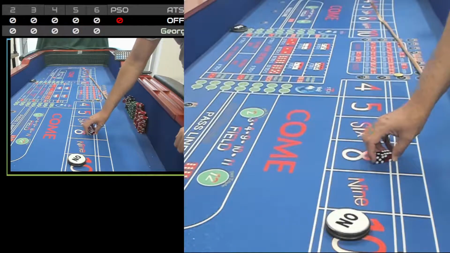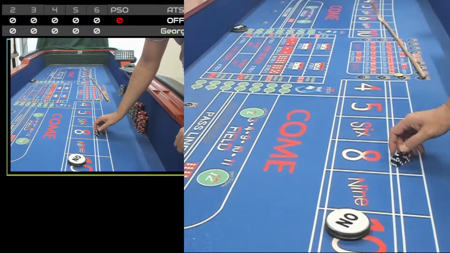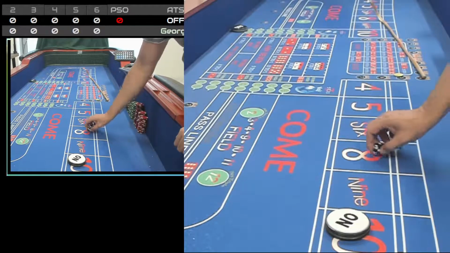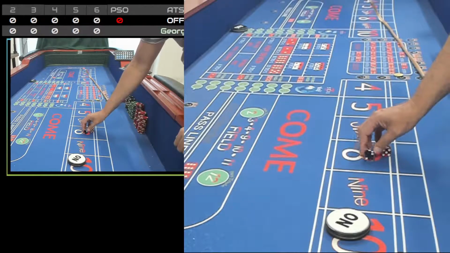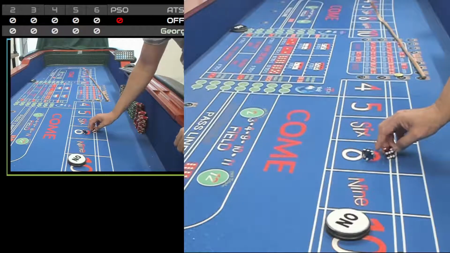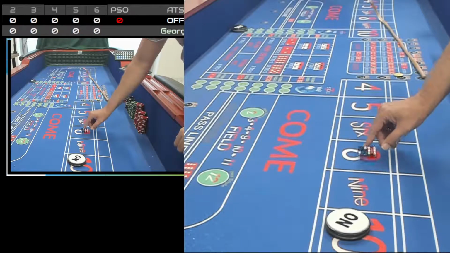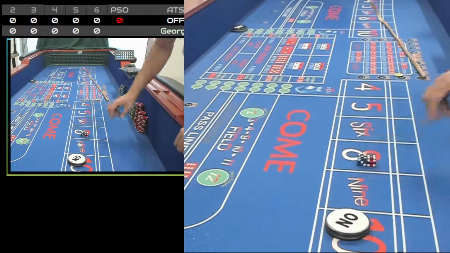So the other solution that I would offer everybody here is this. Let's say you're on a 3V set, 3-2, 3-6, and you get the 5-6, 5-6 here.